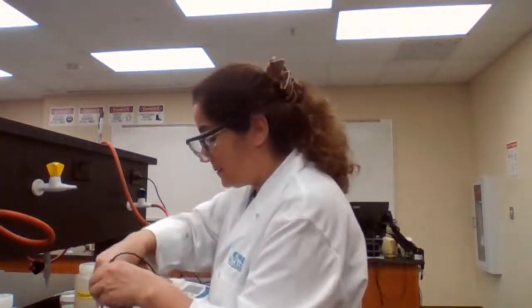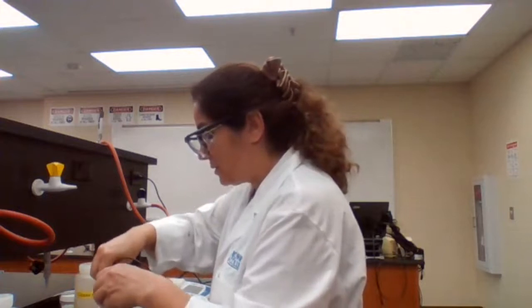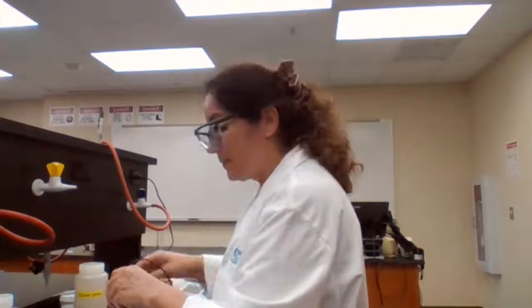Plateau temperature is temperature after we add the solid. We add the solid, temperature is going to change.